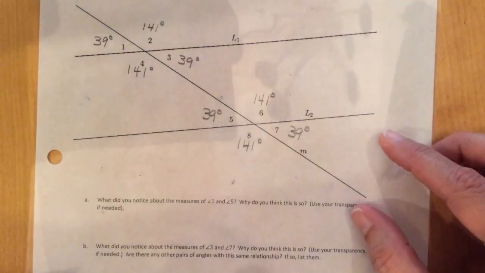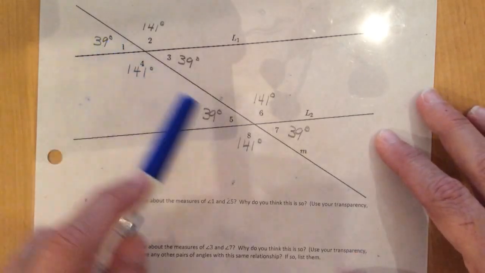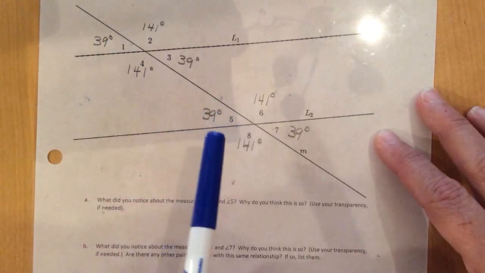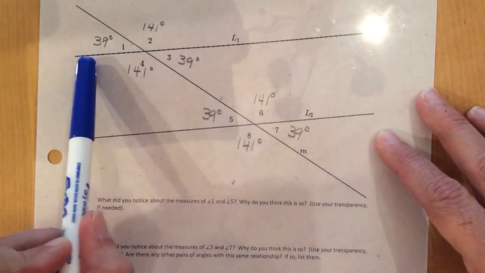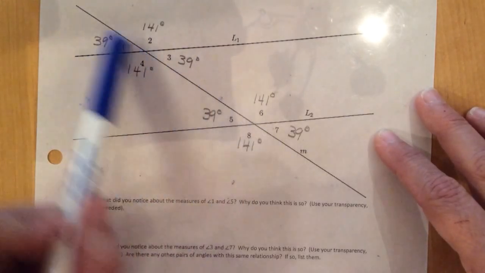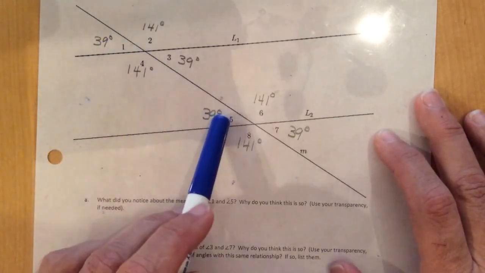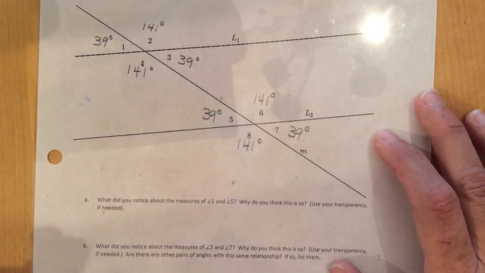Okay, so angles 1 and 5 are what type of angles? Well, they are in the same position. They're both right above the line on the same side of the transversal, so they're corresponding angles. Angle 1 and angle 5 are corresponding angles.